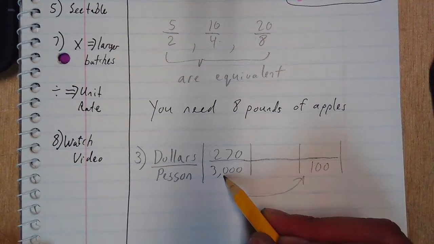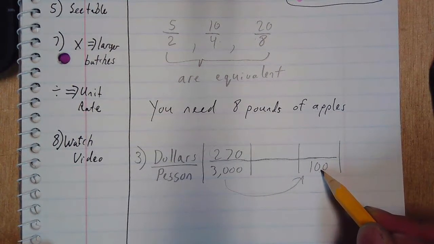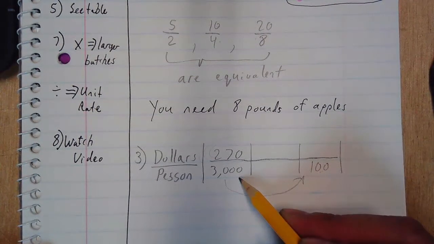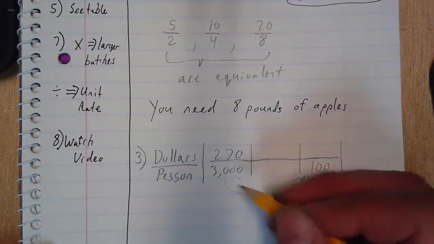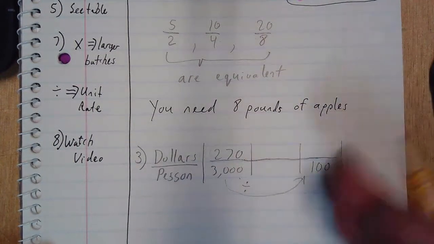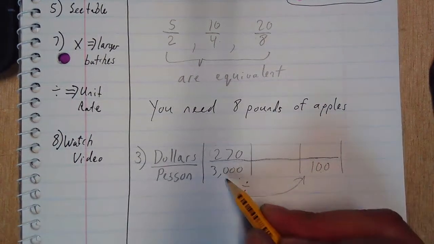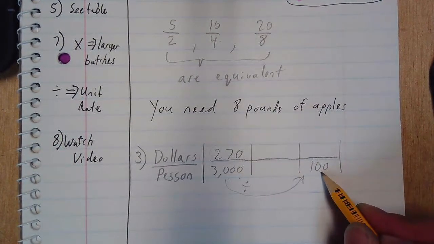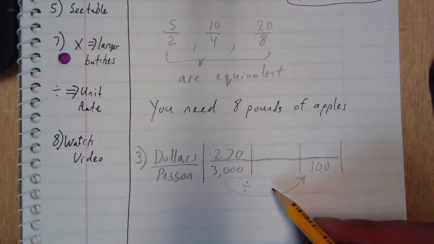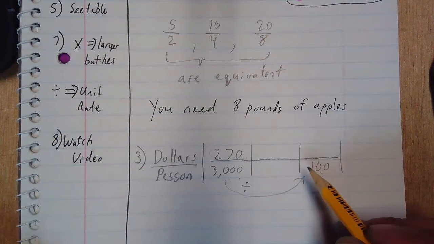We have 3,000. I have 100. How many groups of 100 make up 3,000? In other words, 3,000 divided by how many groups do you need to make? And that's not really a good sentence, but you get the idea. You're breaking this up into groups so that you have groups of 100. How many groups is that? You could scale down directly. You could. But we're not going to do that.